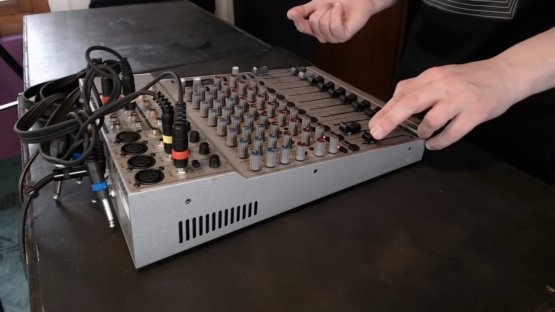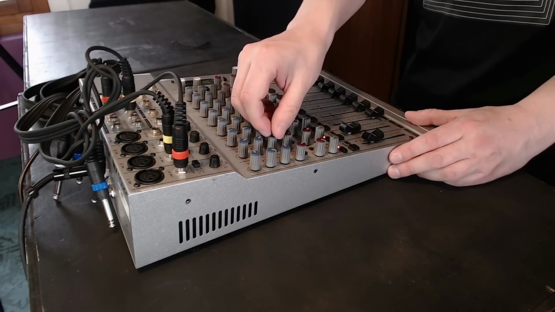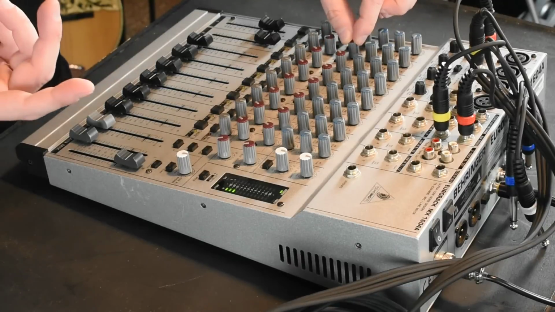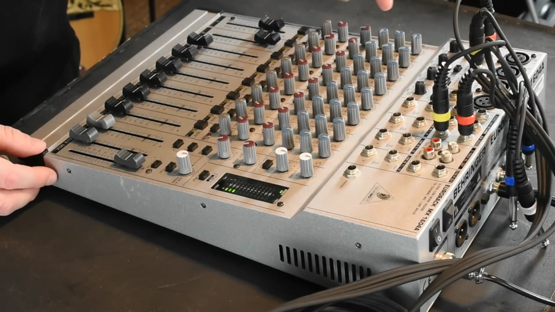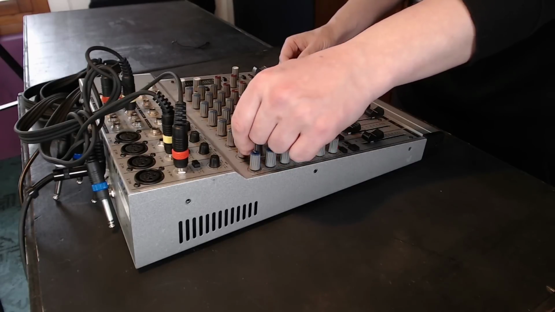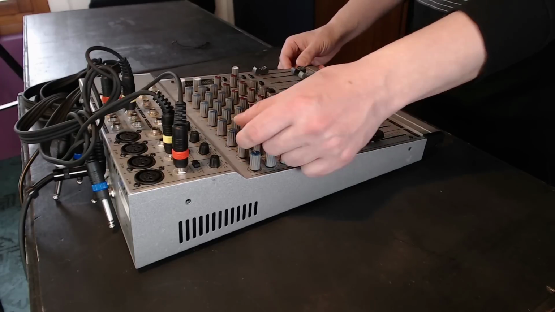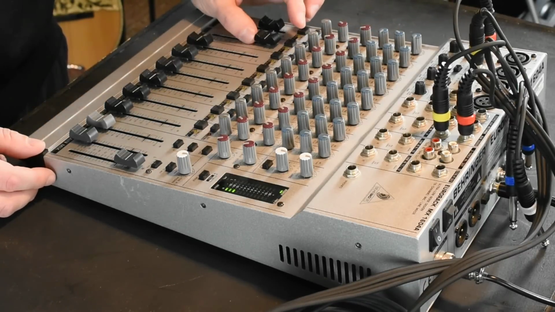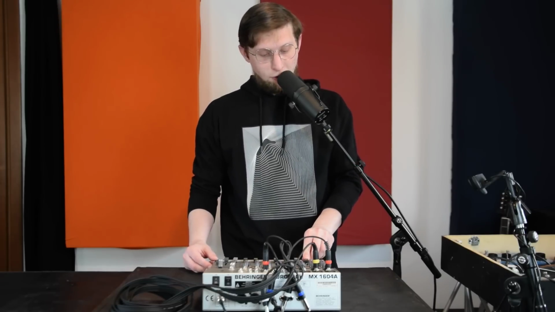We can turn on the first channel and feed the second feedback inside of the first one. Ooh, it started to modulate it. And then if we change some parameters of the second feedback, we can shape the sound of the first one. Also, using the faders is a good idea. It can change the sounds as well.